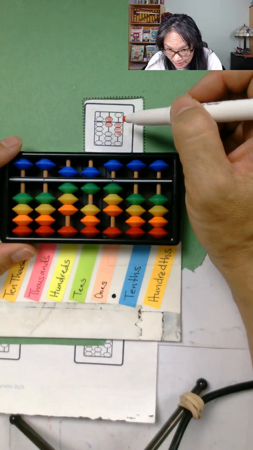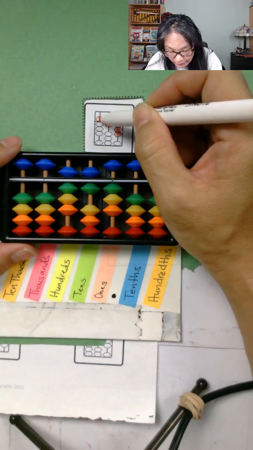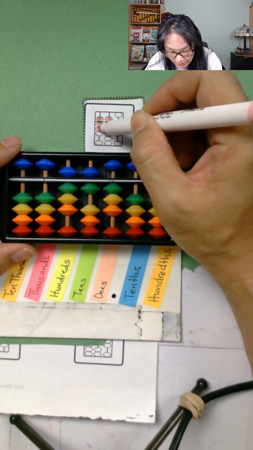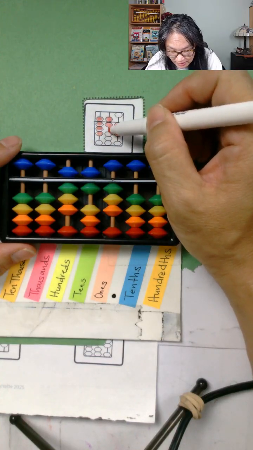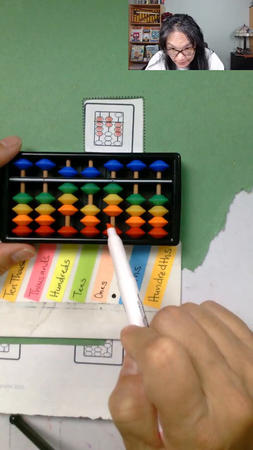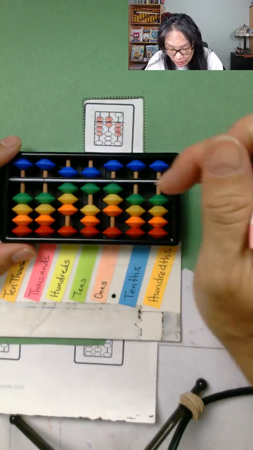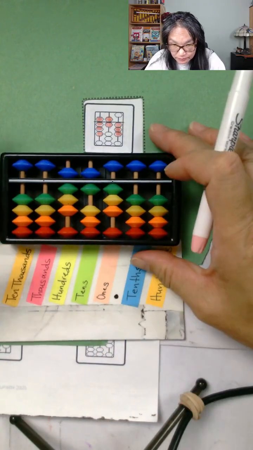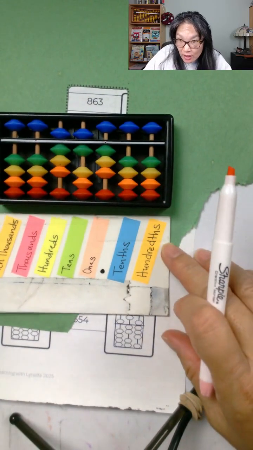Oh, very close, Camel Love. So when we do 63, and then this one is the hundreds, so we have 5, 6, 7, 8. So this number is actually 863. Every column is a digit. So this is 3, this is 6, and this is 8. Does that make sense, Cam? We have our hundreds, our tens, and our ones. So that's what 863 looks like. Let's try another one.